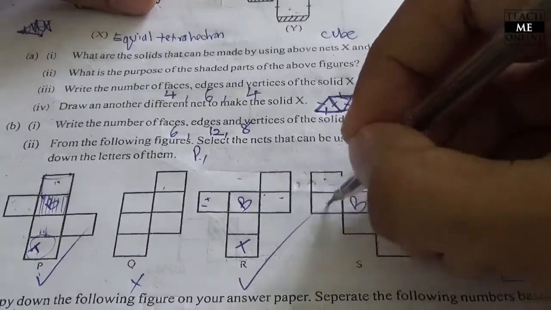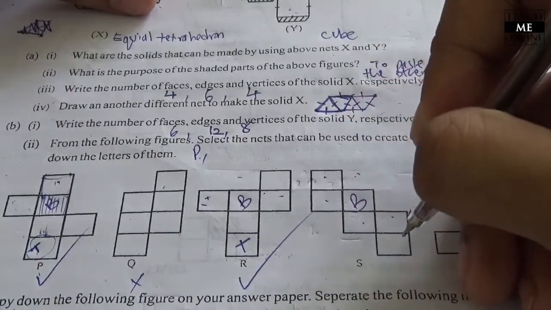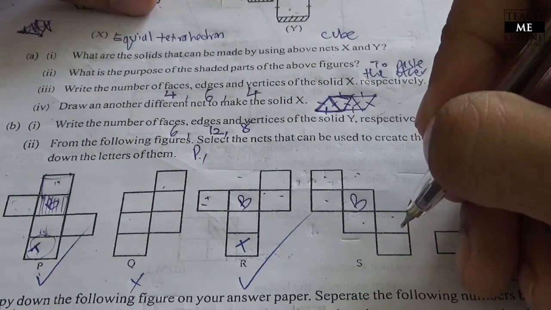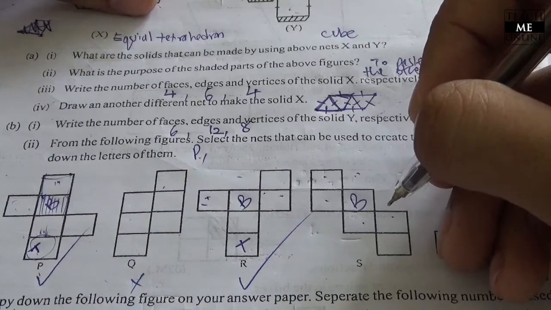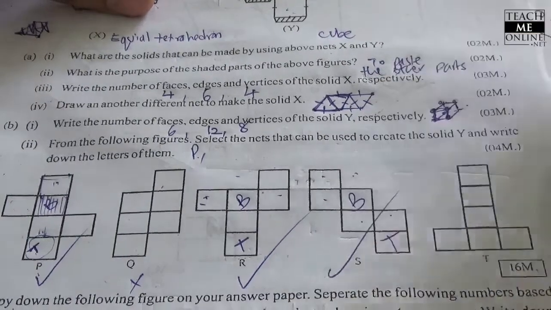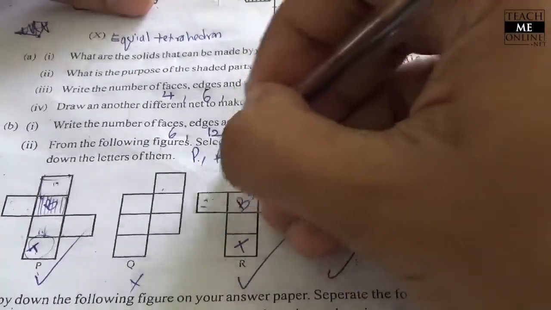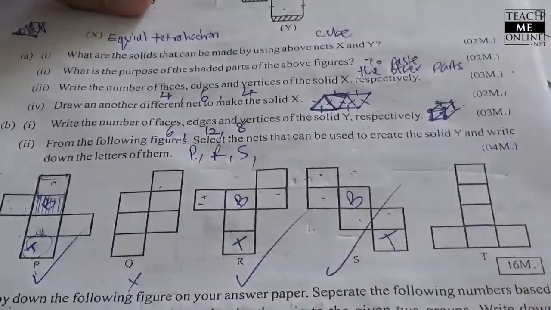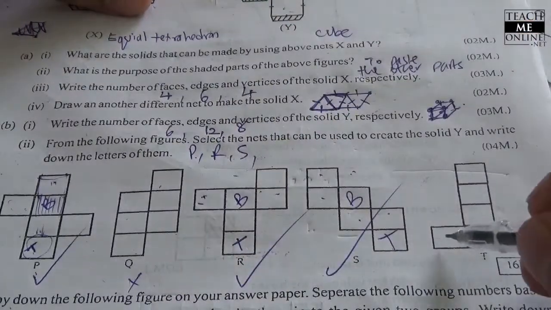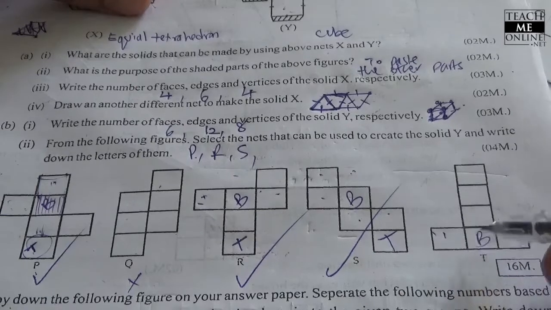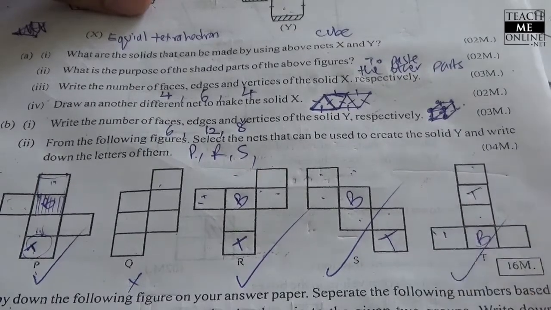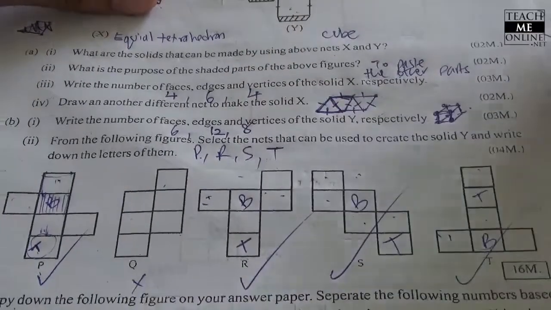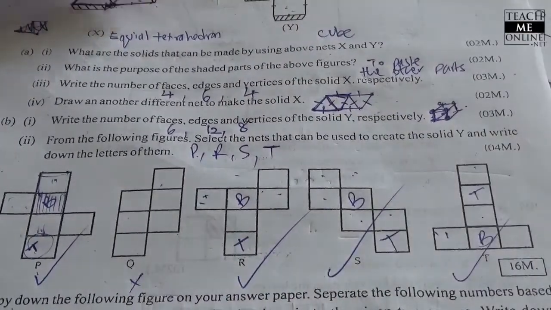This is one side, this is one side, this is one side, this is one side, and this is the top. We can. So R and S are possible. T definitely should be able to. These are the two sides, this is the bottom, this is the top, this is the other side. So P, R, S, T we can use.